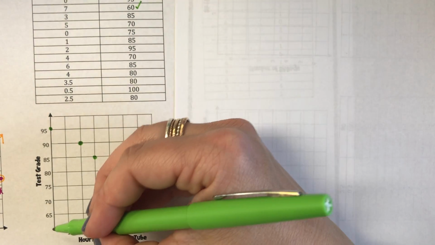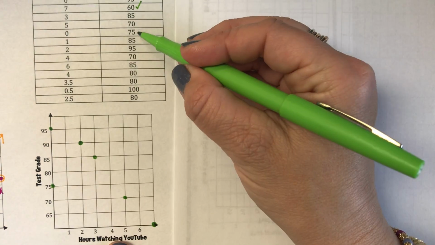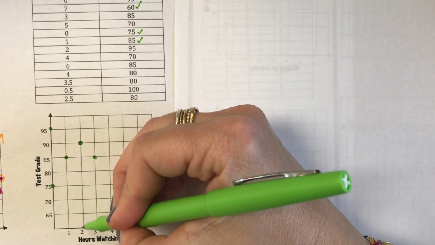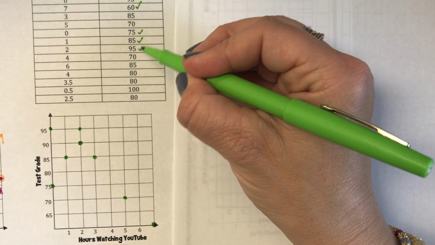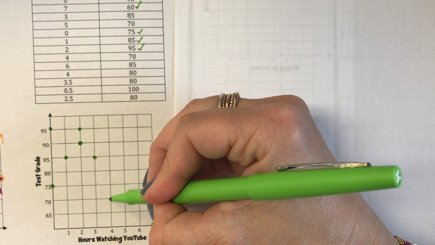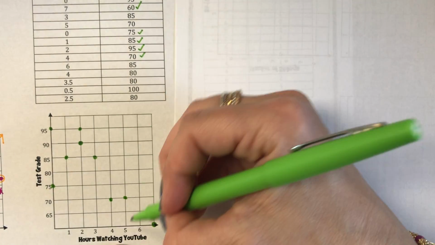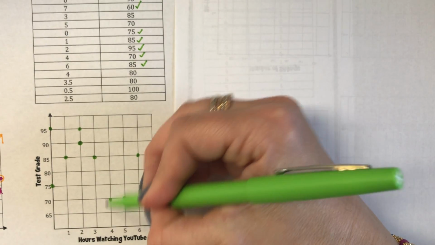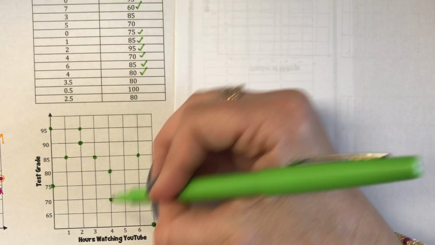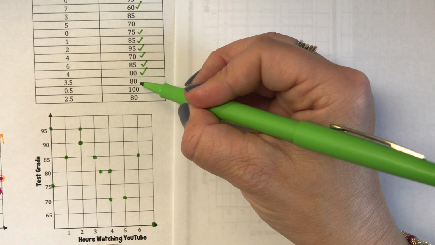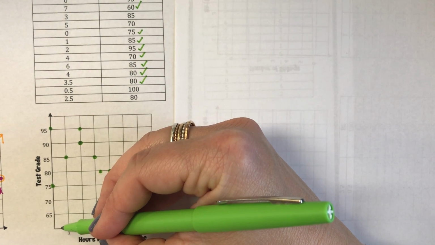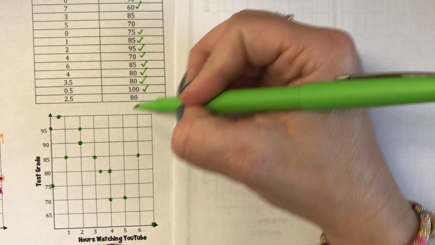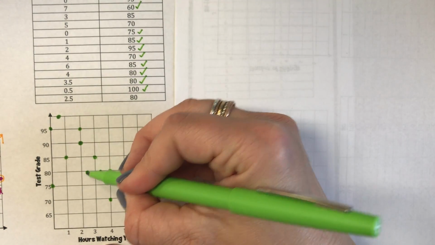Then this person watched 0 hours, made a 75, 1 hour, 85, 2 hours, 95, 4 hours and a 70, 6 hours and an 85, 4 hours and an 80, 3.5 hours and an 80, half an hour, in between 0 and 1, and they made a 100, and then 2.5 hours, and they made an 80.